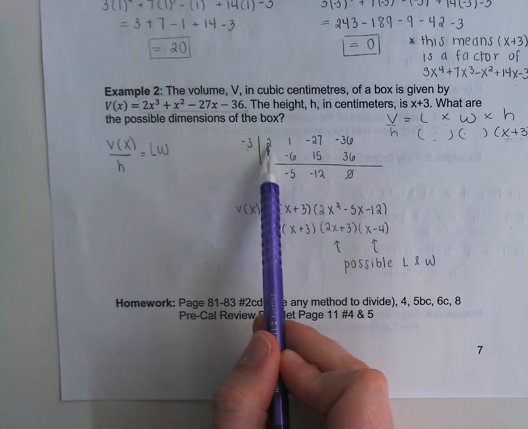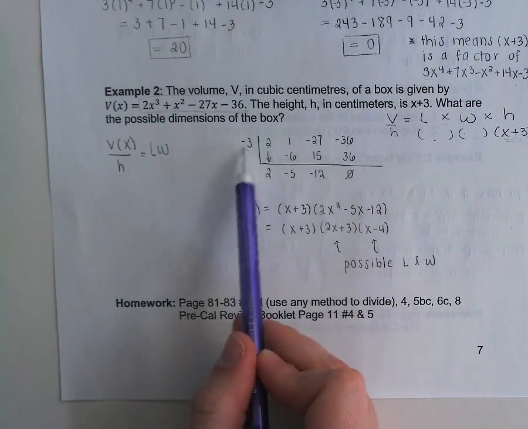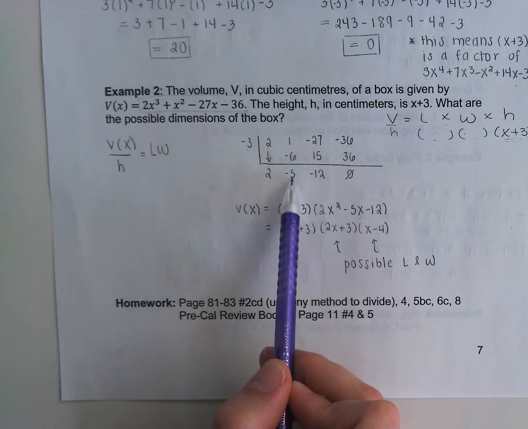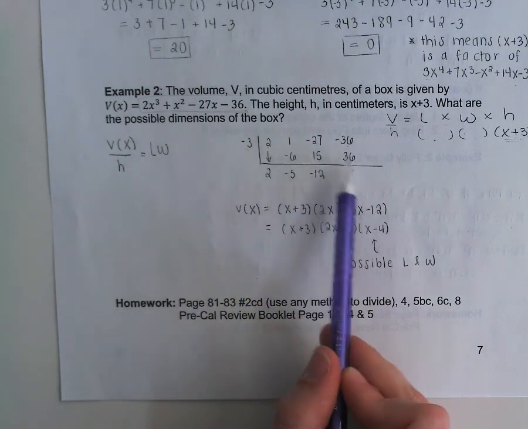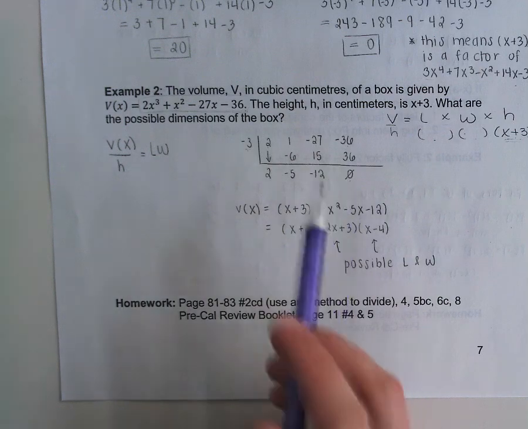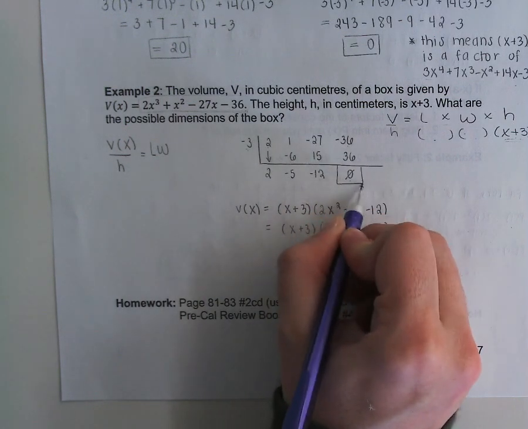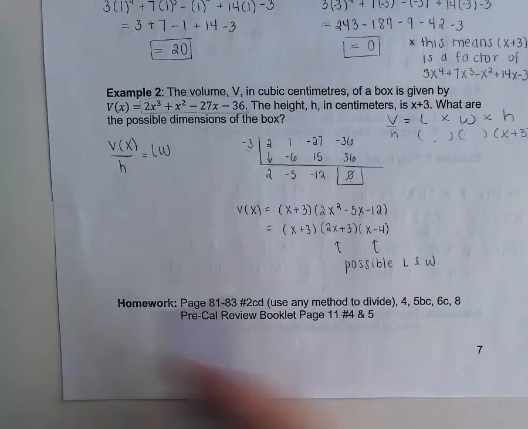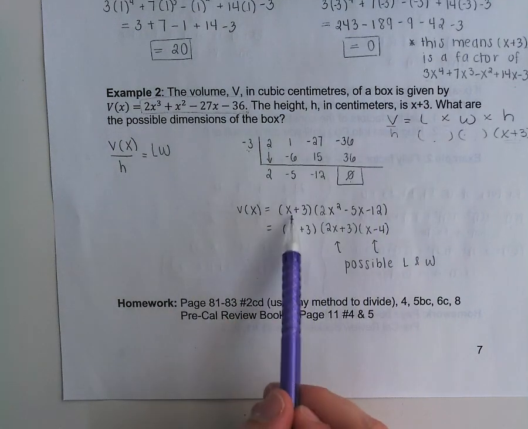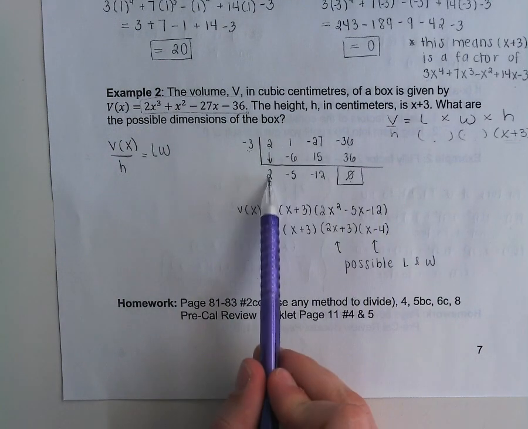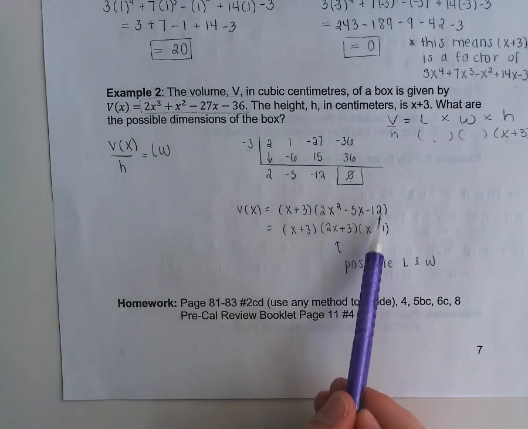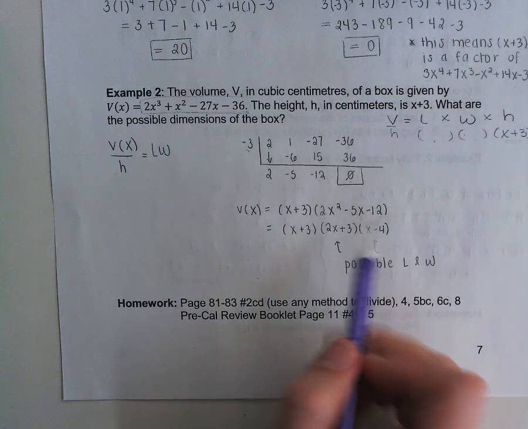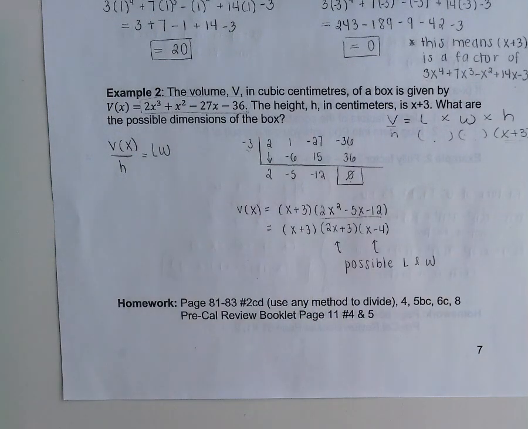In synthetic division, I bring down the 2, multiply, and add. Multiply to get 15, and add, multiply, and add. And this works out wonderfully because I get a remainder of 0. So this means I can rewrite my polynomial as x plus 3 times 2x squared minus 5x minus 12. And then this here is just a quadratic, and we have lots of experience factoring quadratics.